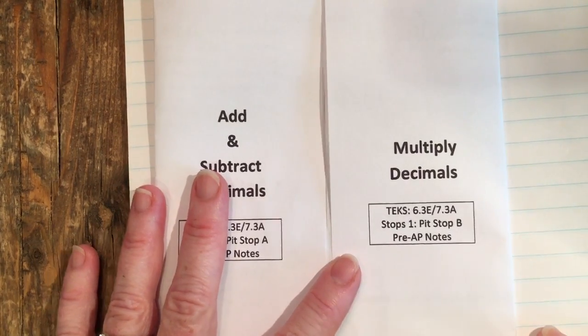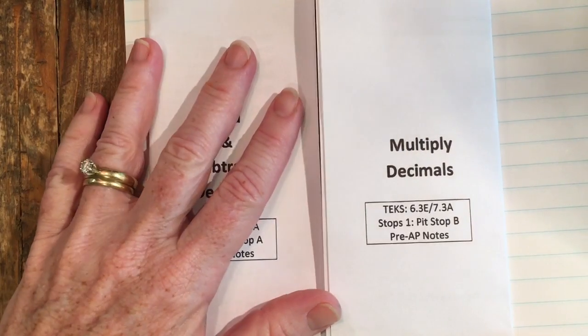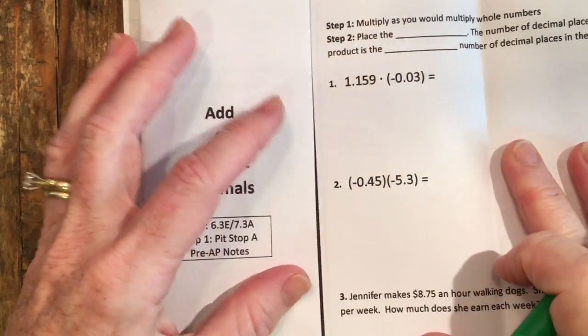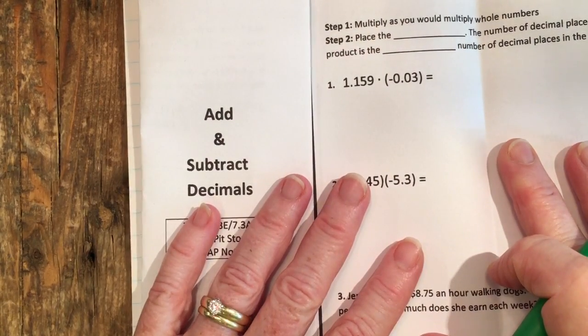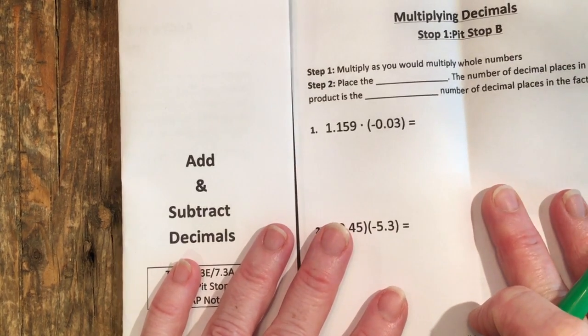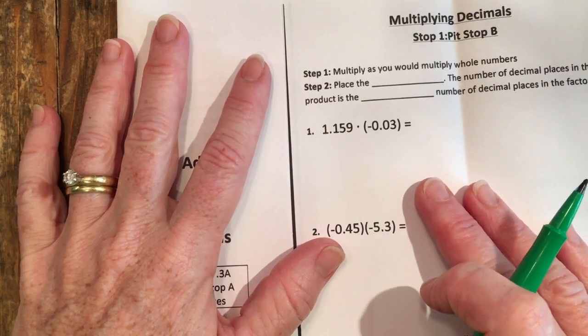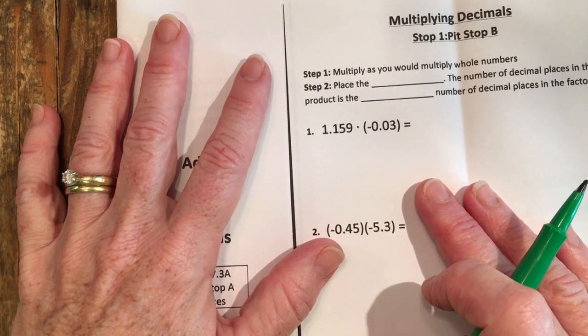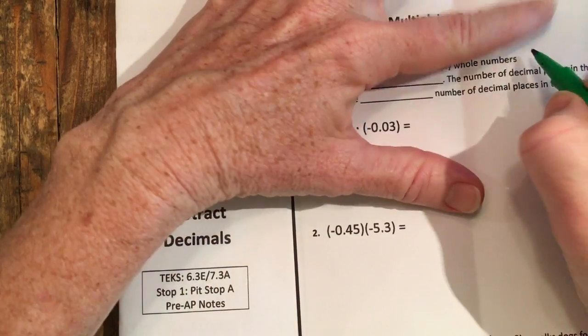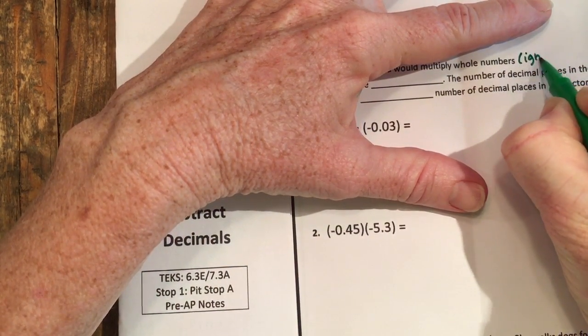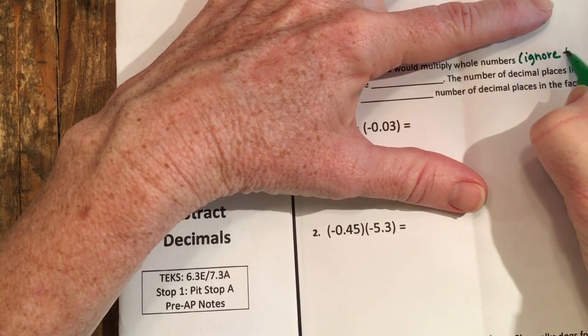We're going to continue talking about decimals, but now we're going to look at multiplication. And with multiplying decimals, you basically multiply them the same as you would a whole number. So this first step says just multiply as you would multiply whole numbers. And as we do that, we're going to ignore the decimal when we're multiplying. It really is not something we have to worry about until the very end.